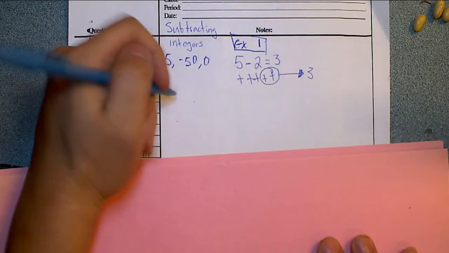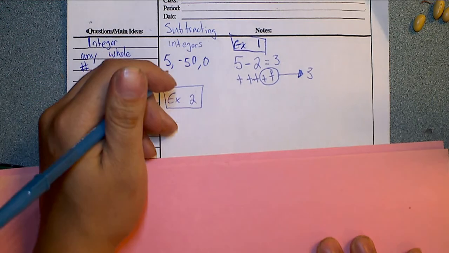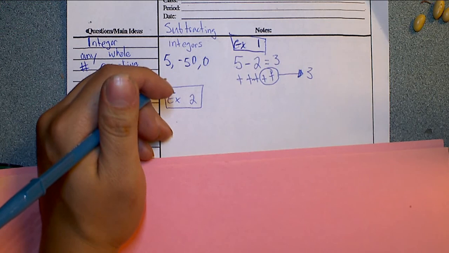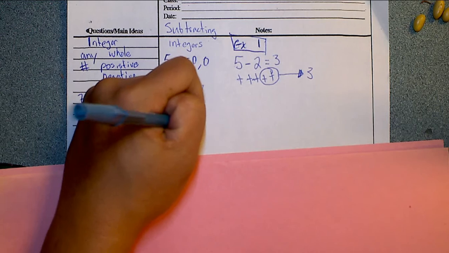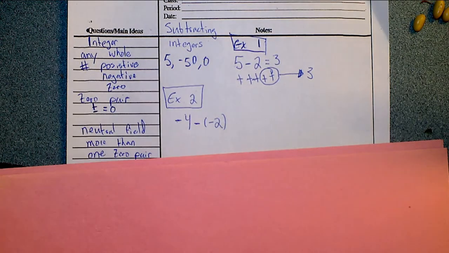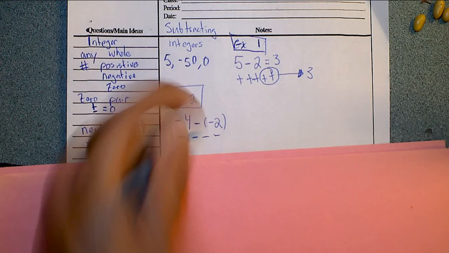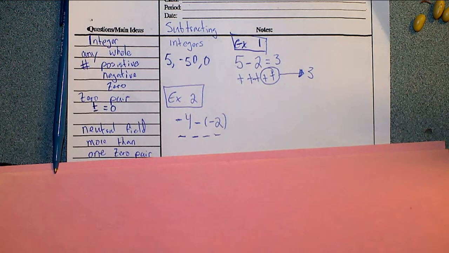Next, we have example 2. Example 2 is where things get kind of weird for people. It shouldn't. We're going to do the same technique with negative numbers. So negative 4 minus a negative 2. This means I'm going to have 4 negative symbols. 1, 2, 3, 4. I can draw it out. I can also show it in my beans.